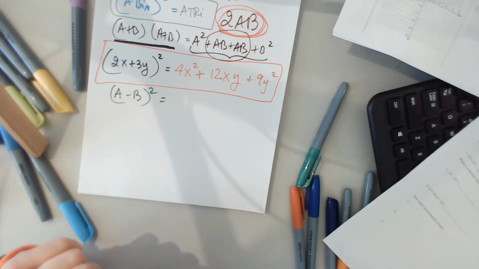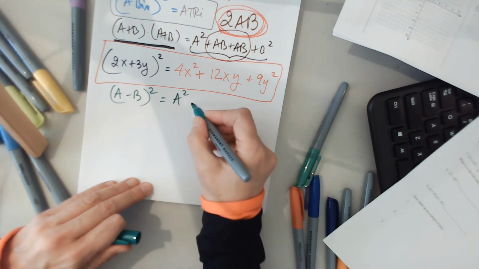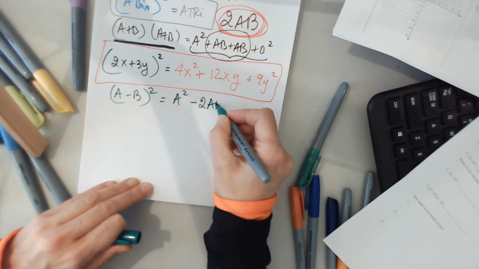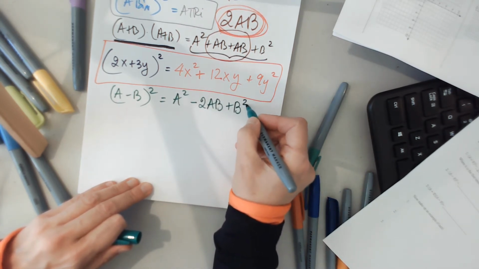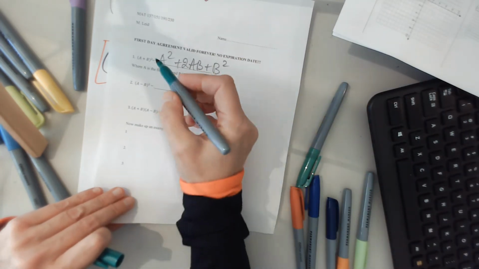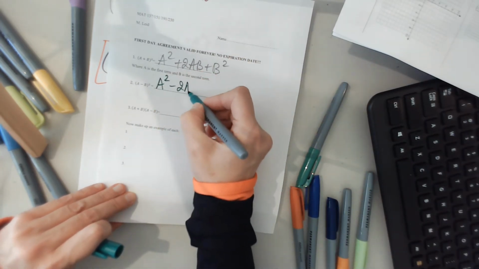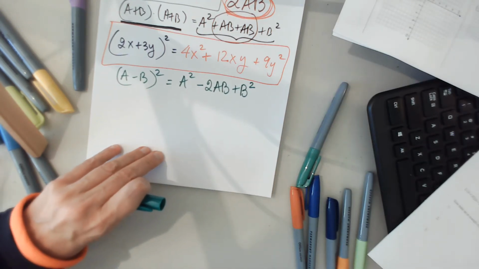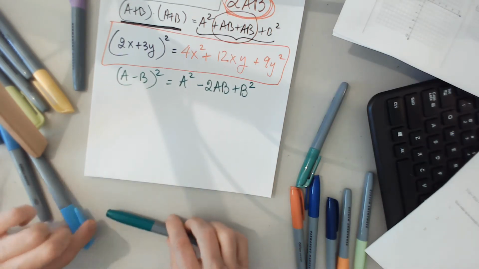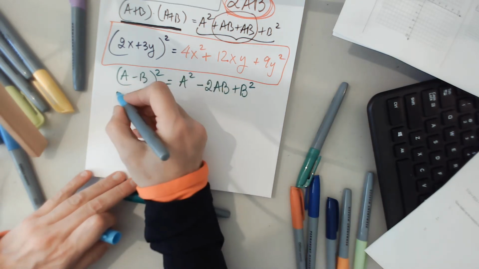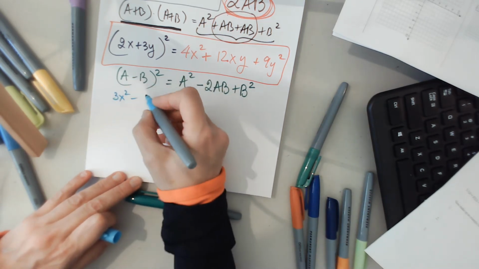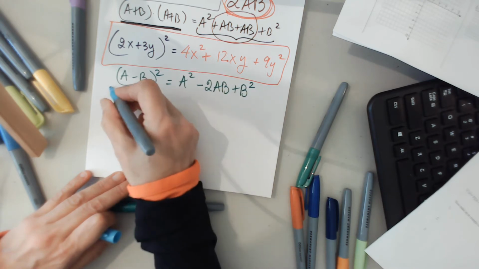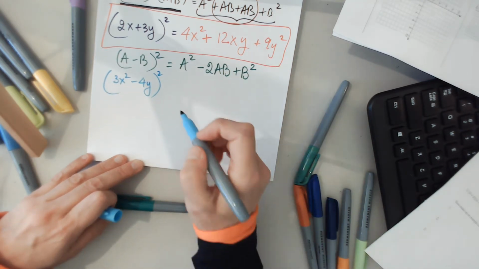So a squared minus 2ab plus b squared. Excellent. So let's write it in. A squared minus 2ab plus b squared. That's it. That's the only difference. And now let's do this. Let's say 3x squared minus 4y squared.